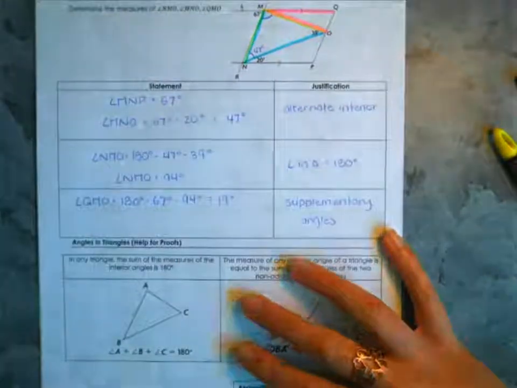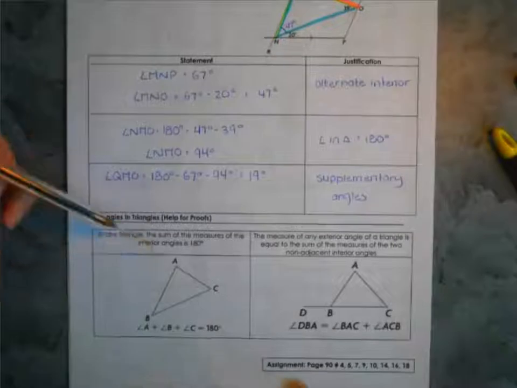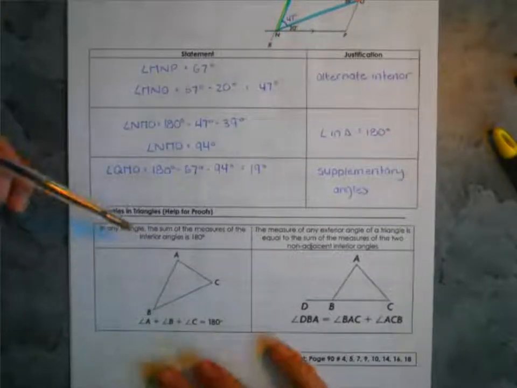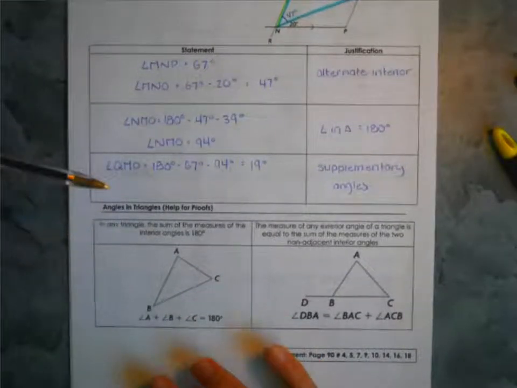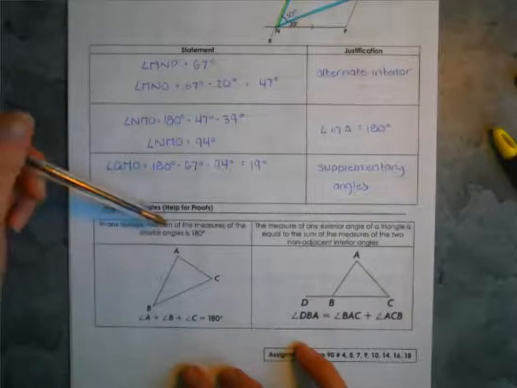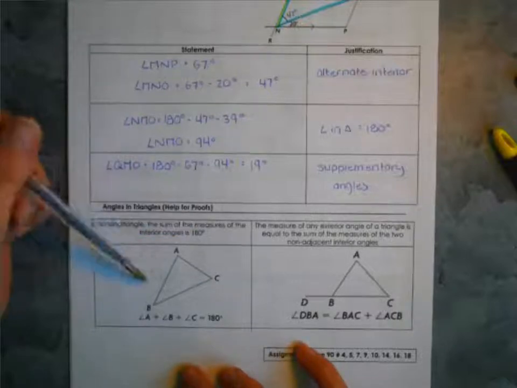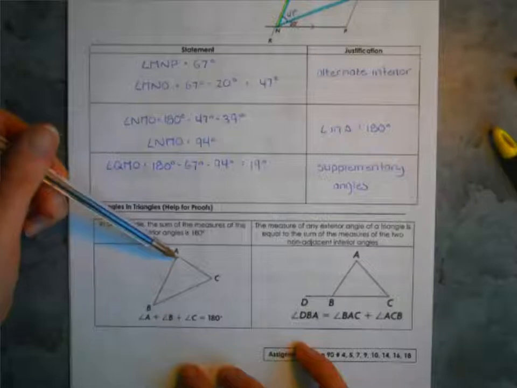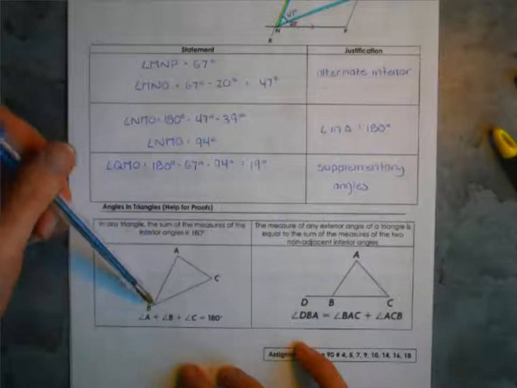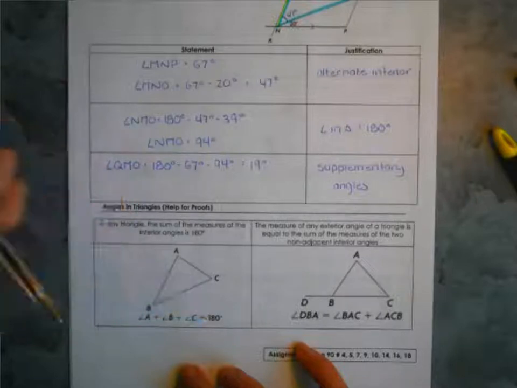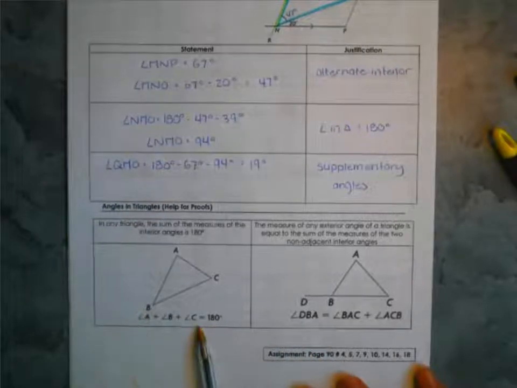Okay, all right. So the last part here is just a little bit of a reminder, a summary of some of the different proofs we've looked at. So first of all, in any triangle, the sum of the measures of the interior angles is 180. So basically, if you have angle A plus angle B plus angle C, they're going to equal 180. So that's written right down here.